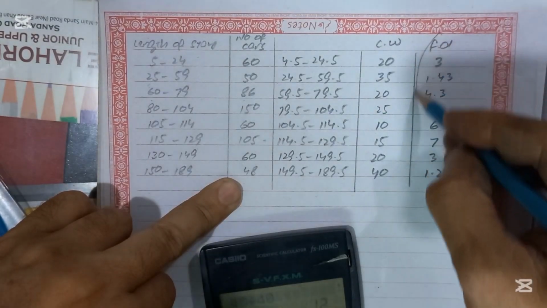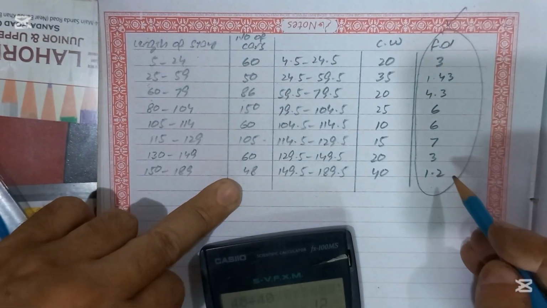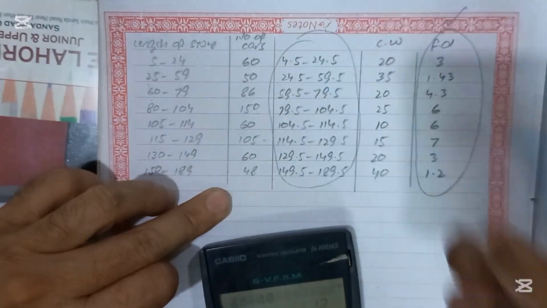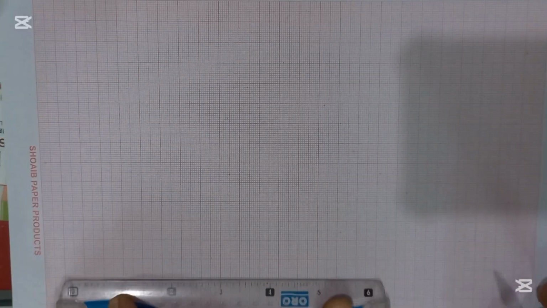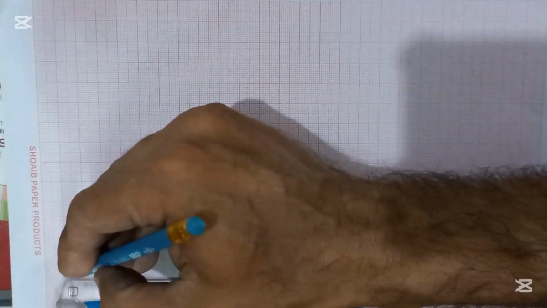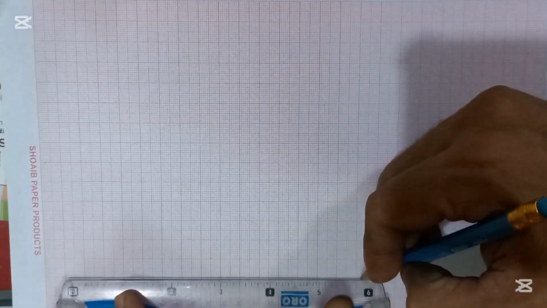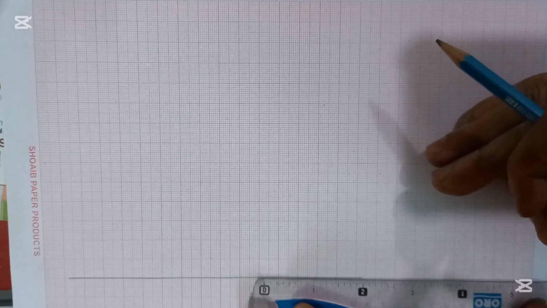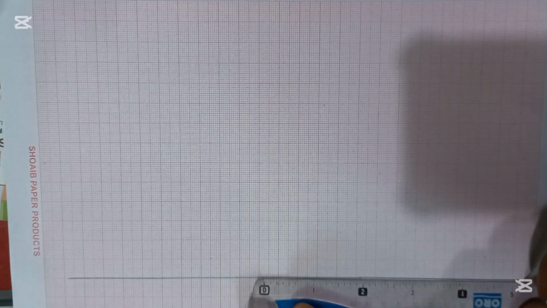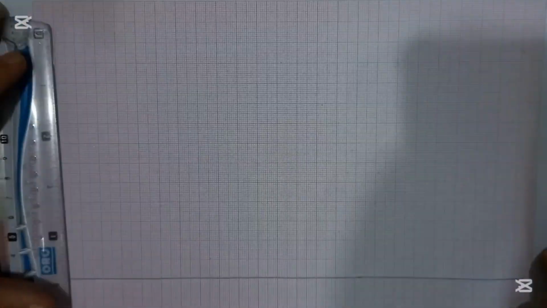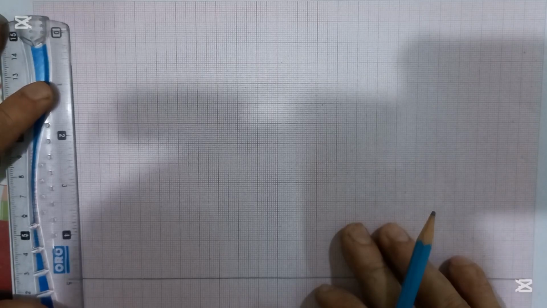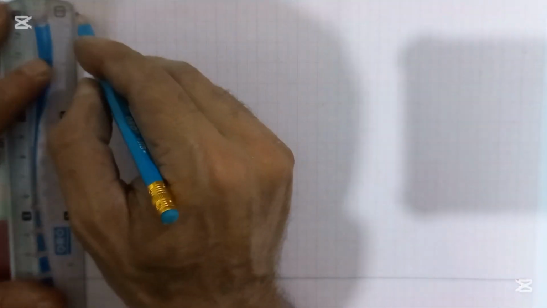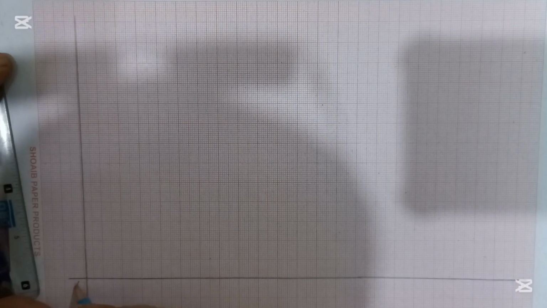So now here are the class intervals and the frequency densities. The frequency density column will be formed on the vertical line, and these joined classes will be formed on the horizontal line. Here we are going to start to make the histogram. So here is the origin.